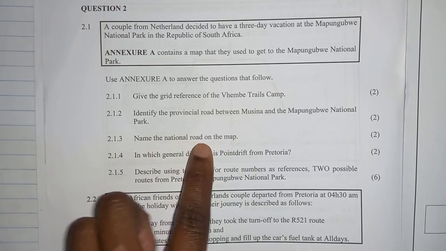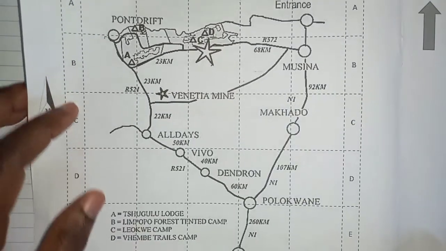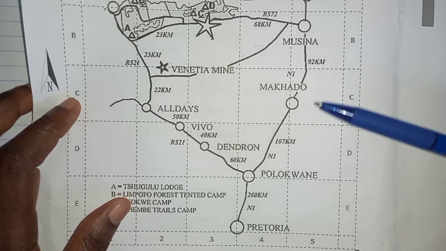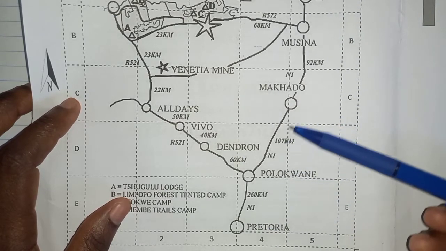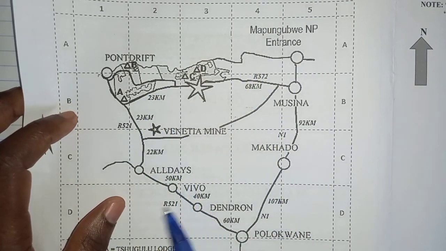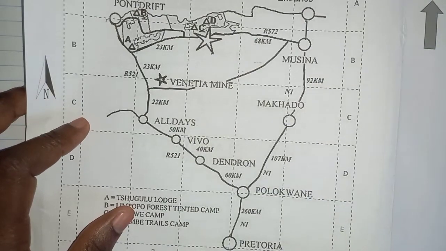Name the national road on the map. National road would be N1, N2, N3, N4. This is the only N national road I see. There's no other national. All the other, this is the regional road, which is the provincial road. So it's N1.